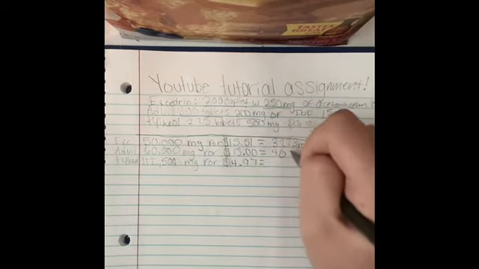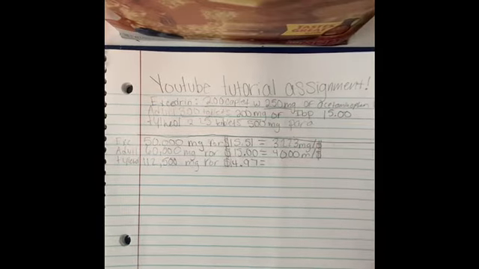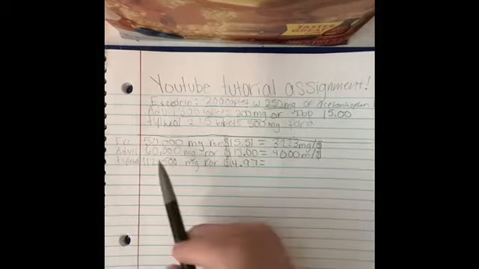So I got 4,000 milligrams per dollar with this one. Then you're going to do the same for this. So it's 112,500. You're going to divide that by the 14.97. You're going to get 7,515 milligrams per dollar.